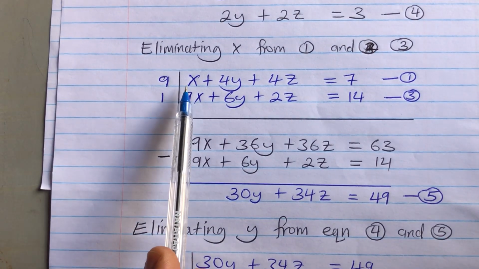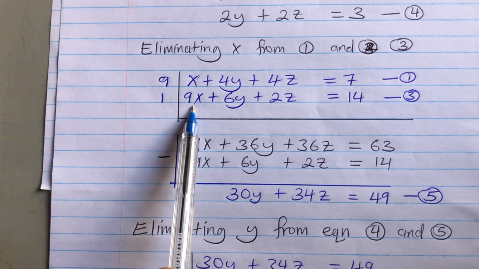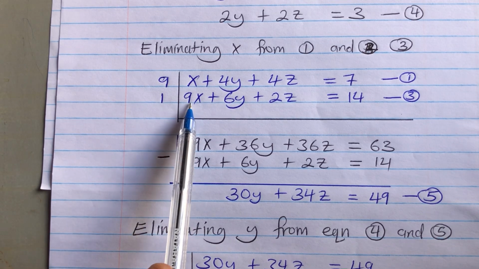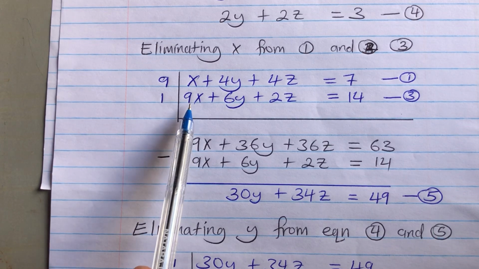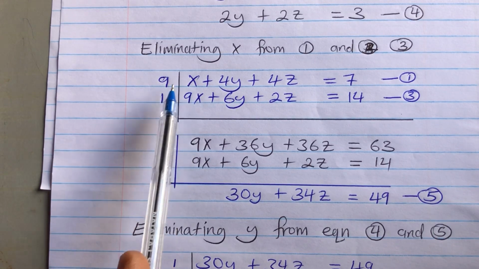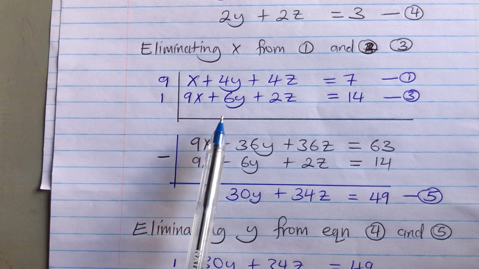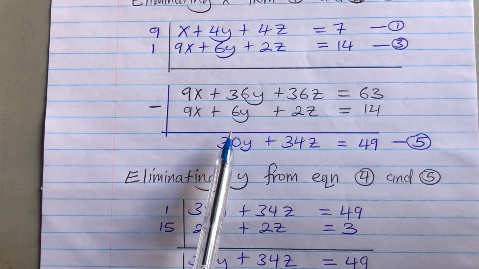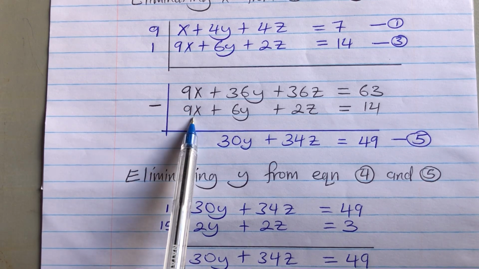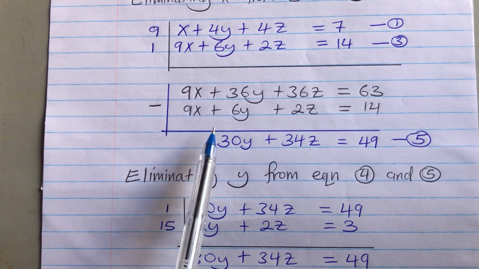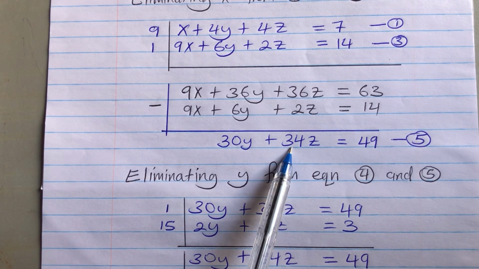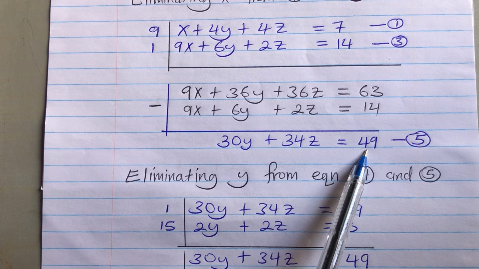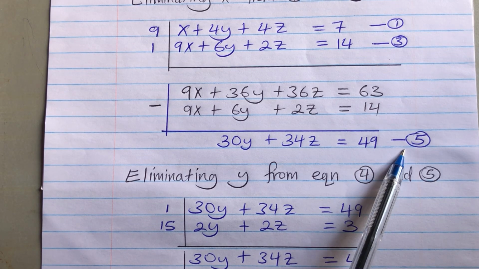That is to say, if we are eliminating the same variable just like we have done in the first case, meaning that we are eliminating x. So we must ensure that the coefficients on x are the same by interchanging the coefficients and we multiply through. So when we do that and subtract, the x will reduce to 0 and we shall remain with 30y plus 34z equaling to 49 as our equation 5.